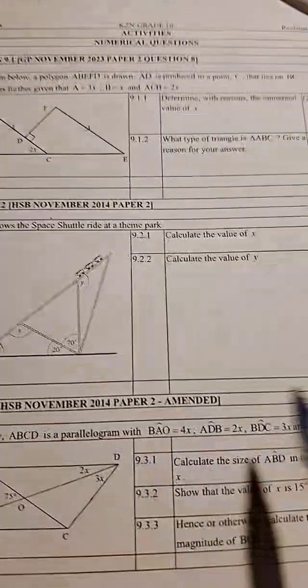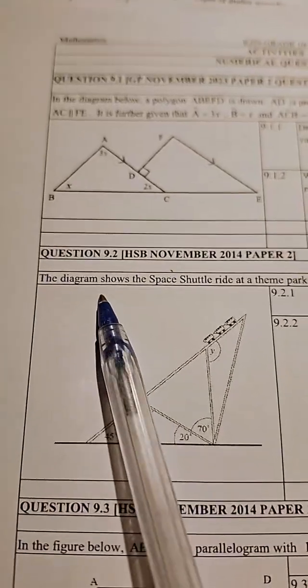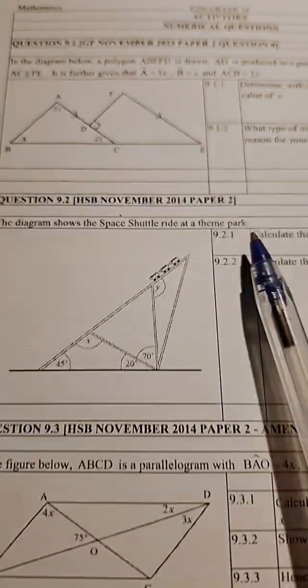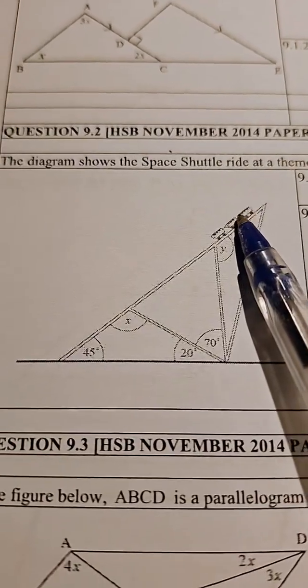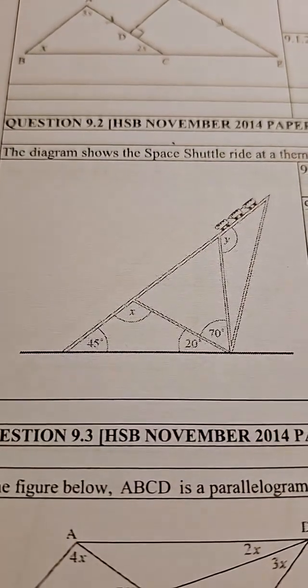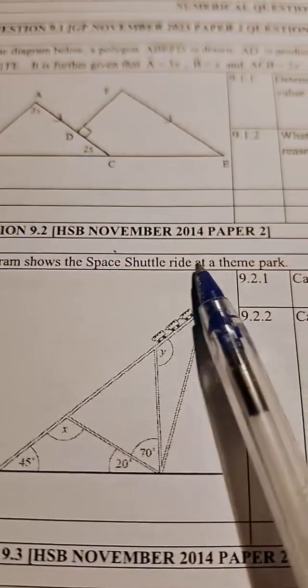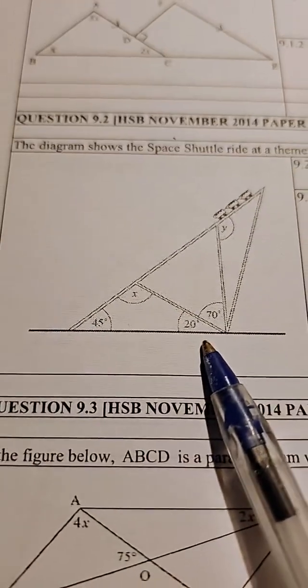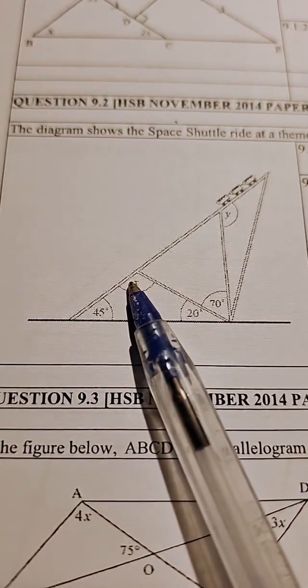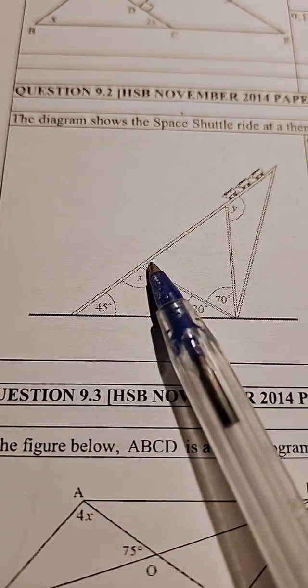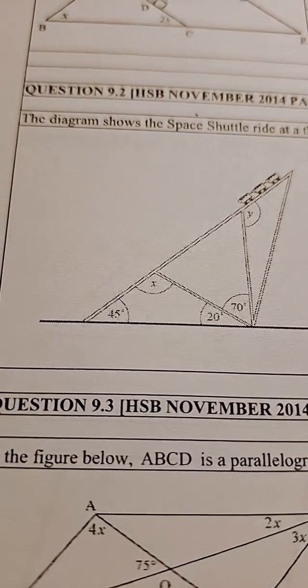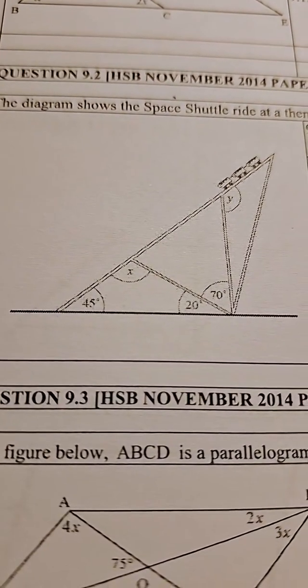Okay, move right along. The diagram shows the space shuttle ride at a theme park. So there we have it. There's the space shuttle ride. It's going down at a theme park. Calculate the value of x. Where is the value of x? There is the value of x. It's within this triangle. Calculate the value of x.